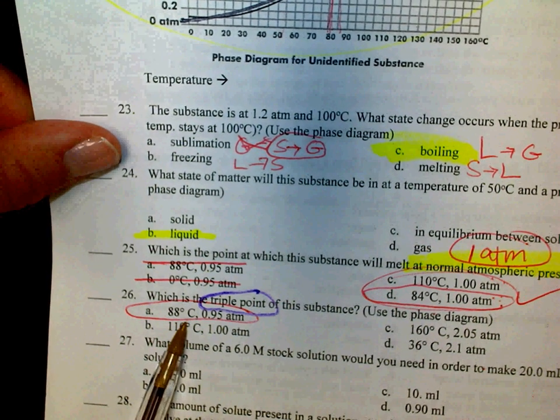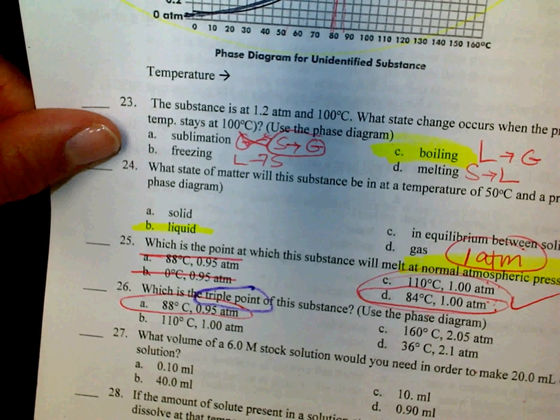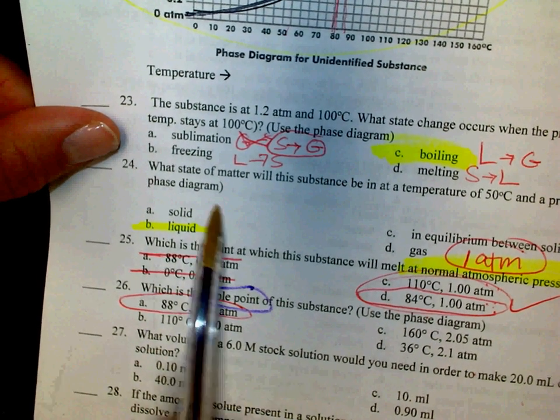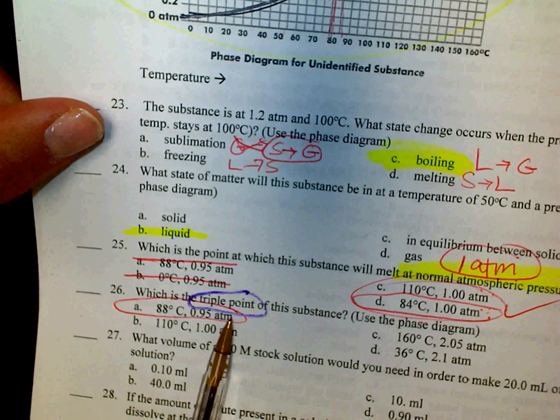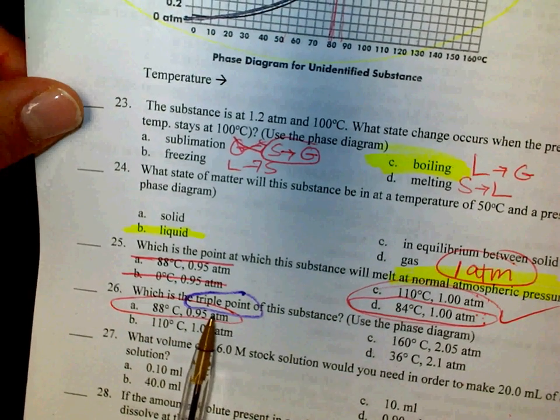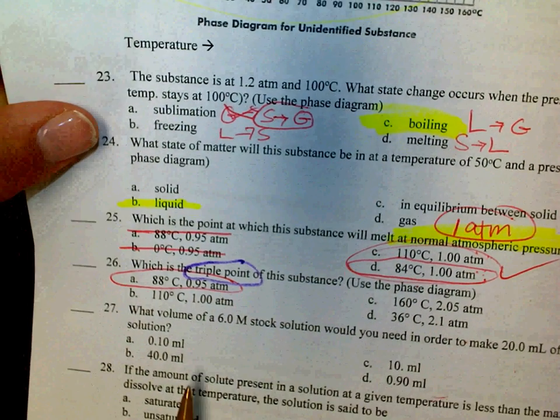When you're reading these graphs and you're estimating in between these little points that are hard to see, you're going to find the answer that matches best with what you got. Now, if it's way off, you might need to redo it, okay? All right. We're doing good, so let's keep going. Number 27.